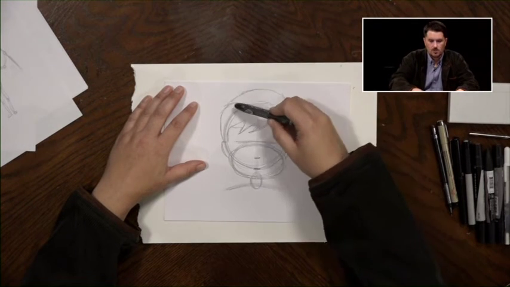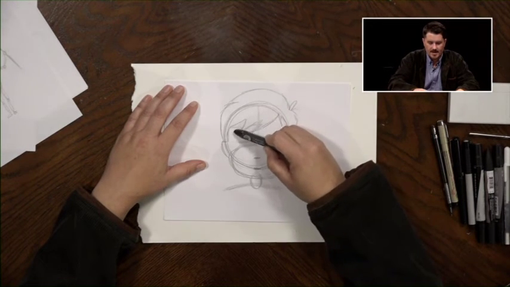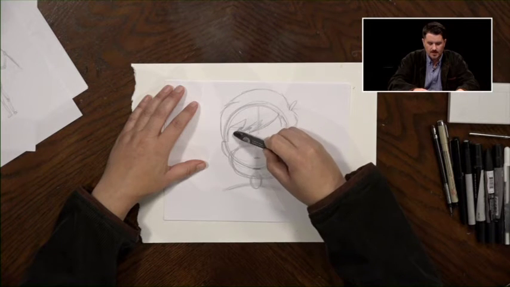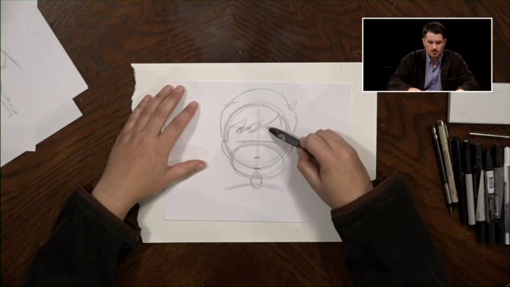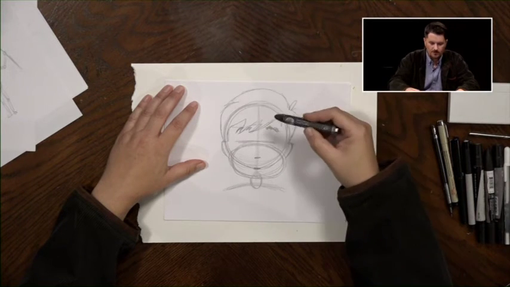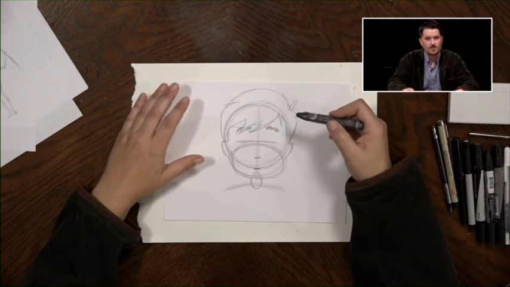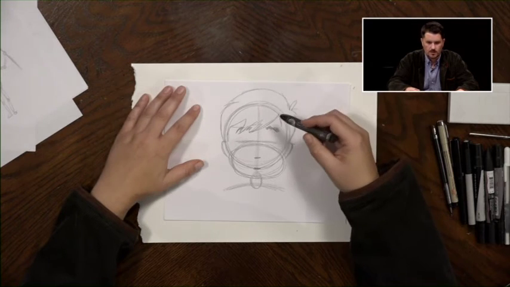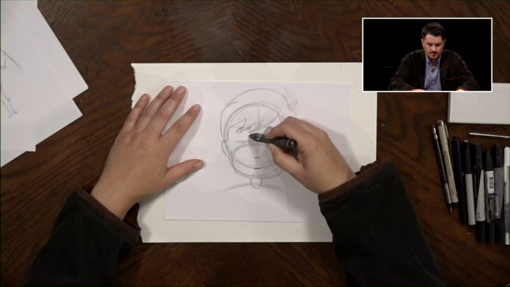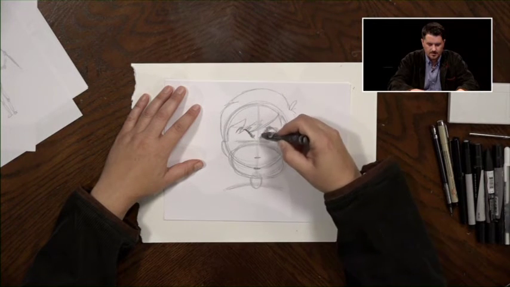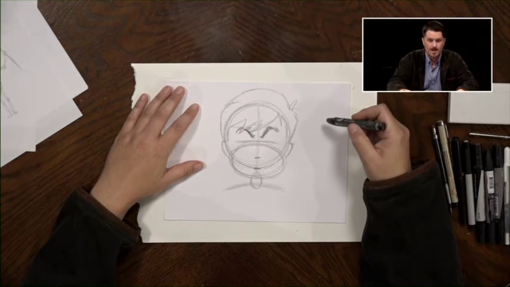Now I have the hair drawn at the top, so I can add in the eyebrows, okay? Placing them in different ways gives different emotion to a character. For instance, this could be happy, normal, just a peaceful look, or we could make the character angry by bending them, okay? So we'll do that. So the character is upset, so there's our eyebrows, right?